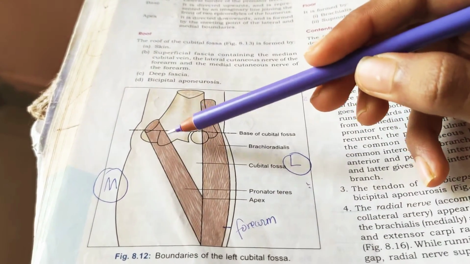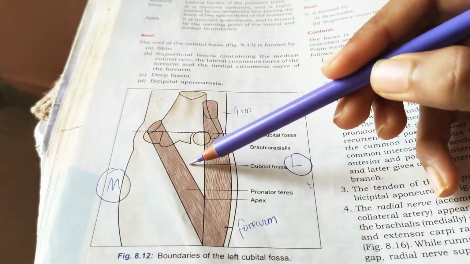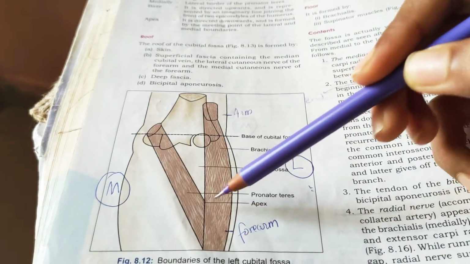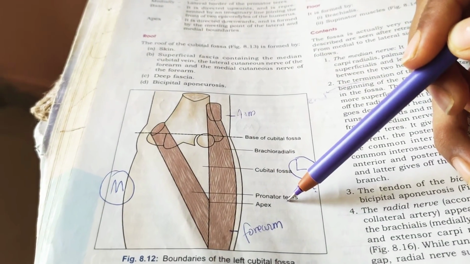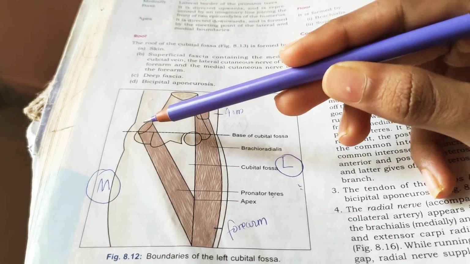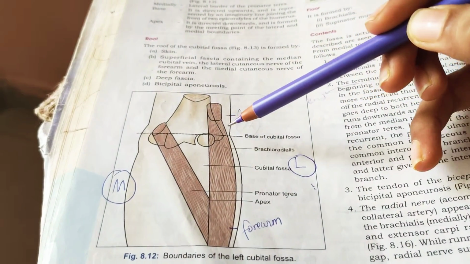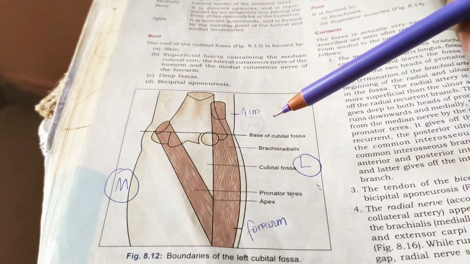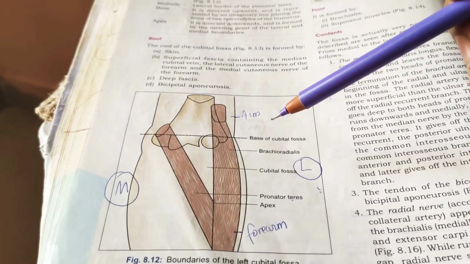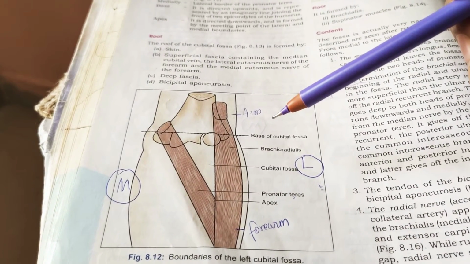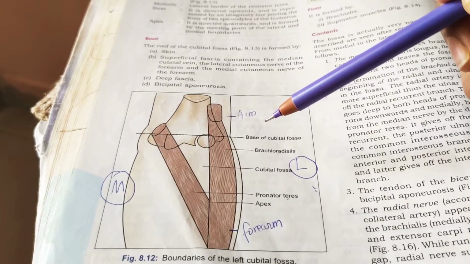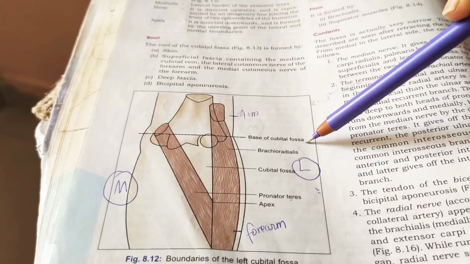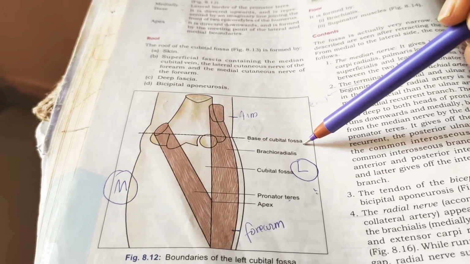Next, coming to the medial side. The medial side is formed by the lateral border of pronator teres. So you can see this is the pronator teres muscle. Next, coming to the base. The base is actually an imaginary line, right? It is an imaginary line joining the two epicondyles. You know, in our arm we have two epicondyles, lateral epicondyle and medial epicondyle of humerus. Both epicondyles of humerus are joined by an imaginary line, and this forms the base of the cubital fossa.